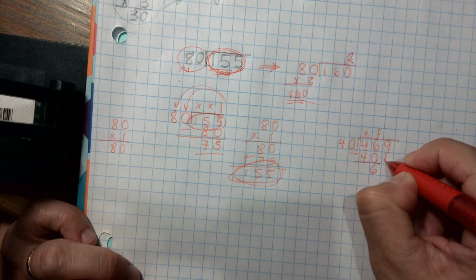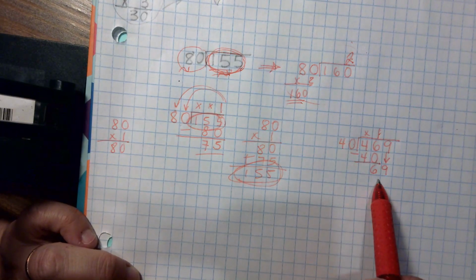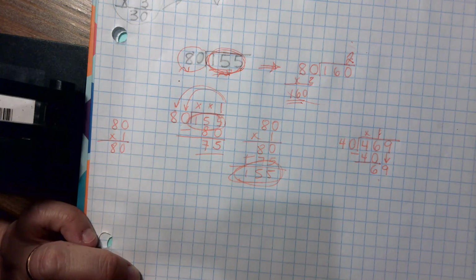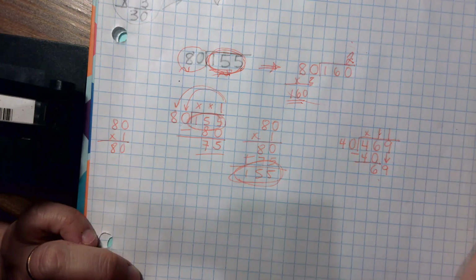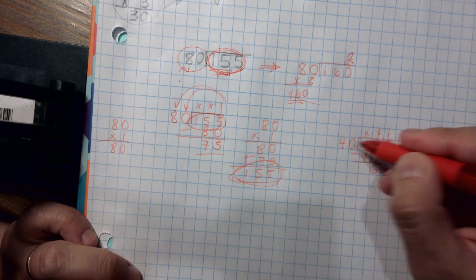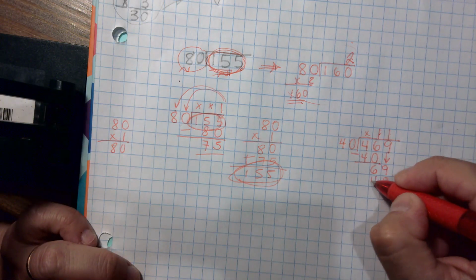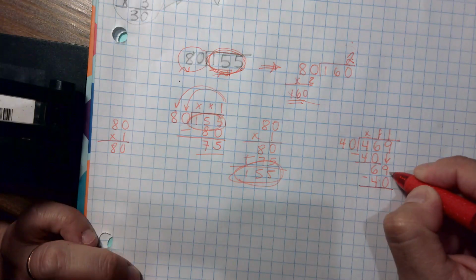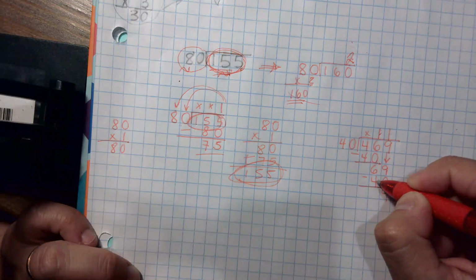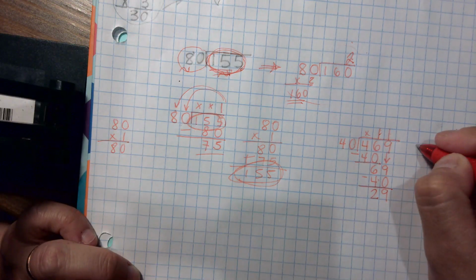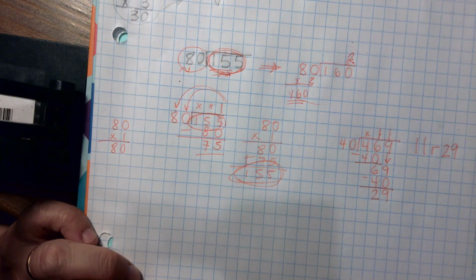And what do I do now? I bring down the 9. How many times can this 40 fit now into this 69? One time again. And then I multiply again. 1 times 40 is going to give me 40. 1 times 0, 0. 1 times 4, 4. 69 minus 40, 9 minus 0, 9. 6 minus 4, 2. So 11, remainder 29, sorry.